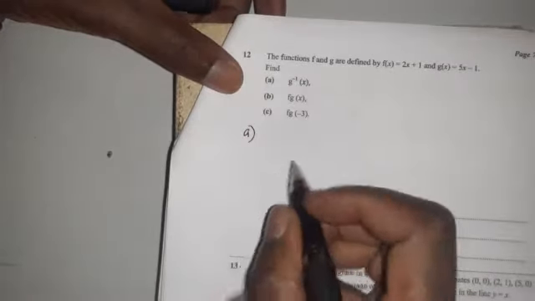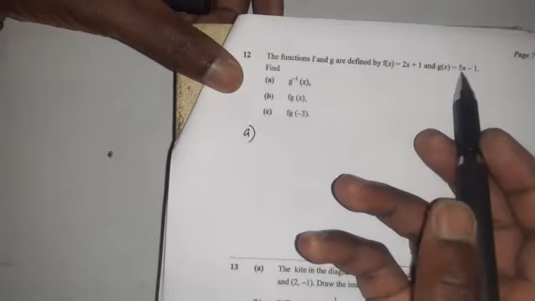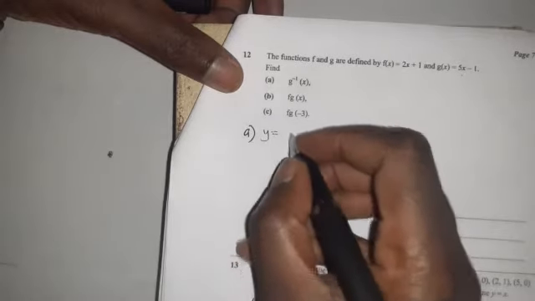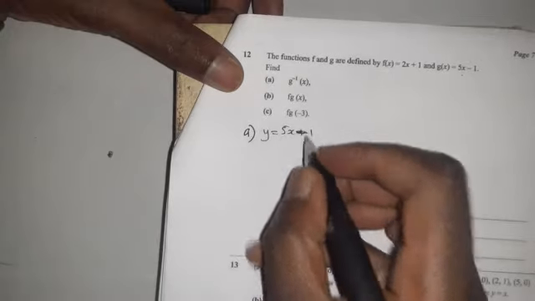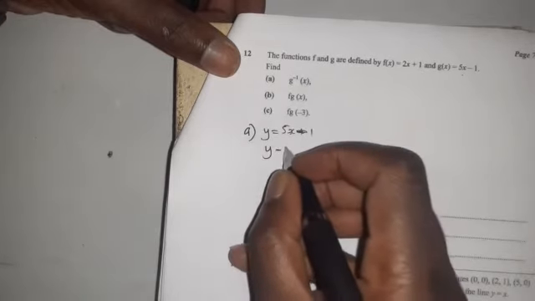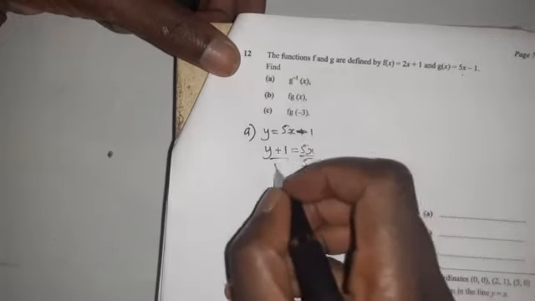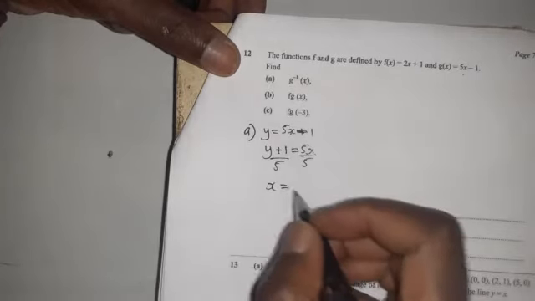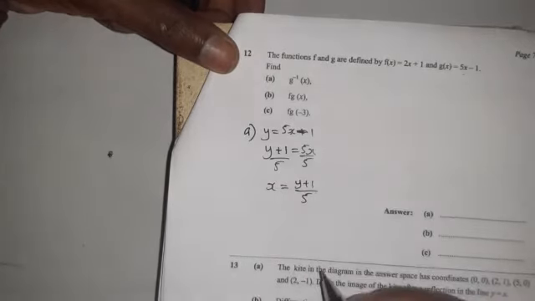So a is equals to, how do we find the inverse here? Remember the first thing we said, you need to say y is equals to 5x minus 1. Take note, this is a minus here. Then we need to make x the subject of the formula. The x here should be the subject, so it will be y plus 1 is equals to 5x. So we divide both sides by 5. So we're going to have x is equals to y plus 1 over 5. That's what you're going to get.